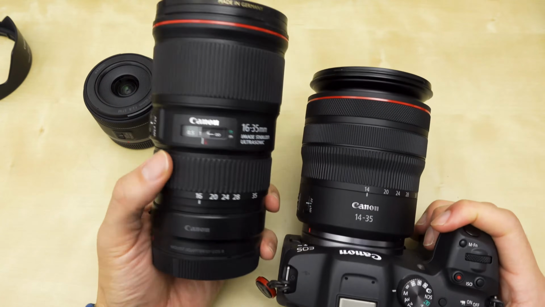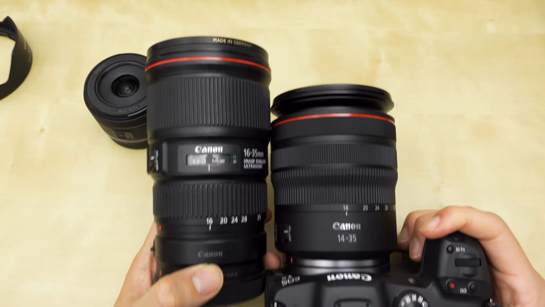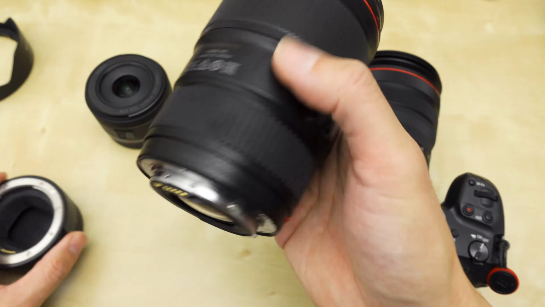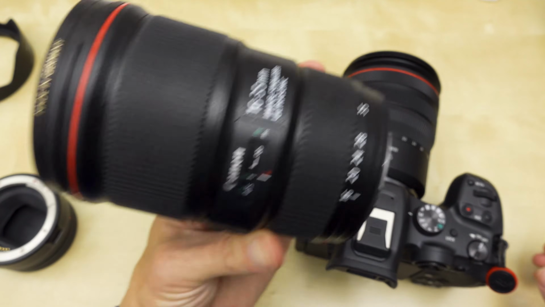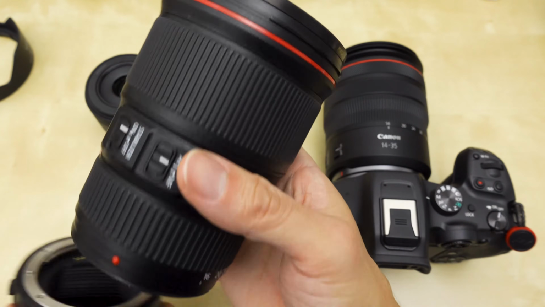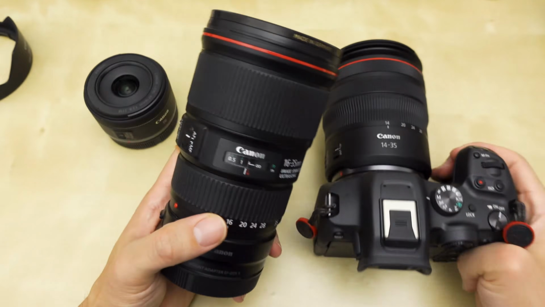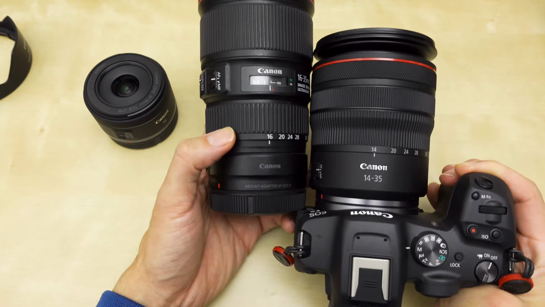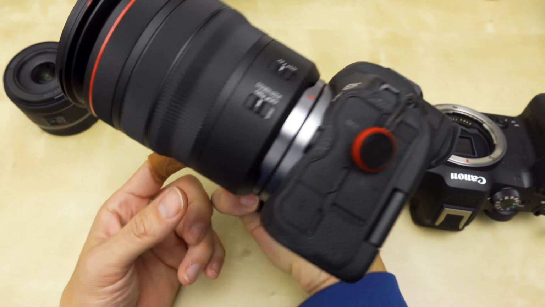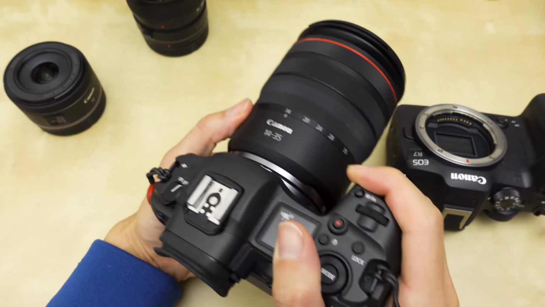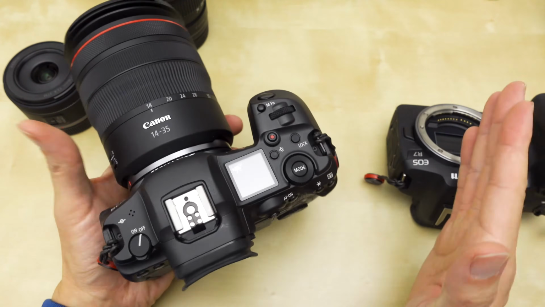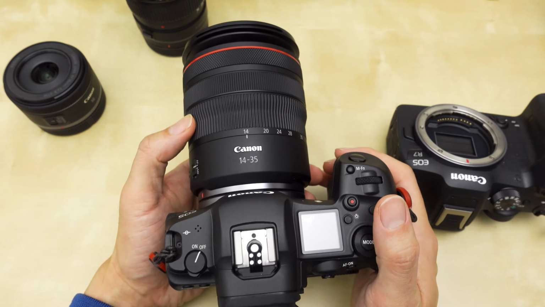Once you throw on the EF to RF adapter, this becomes quite large. It wasn't as large when I used to roll with just my EF glass, like a 5D Mark IV. This was fine. Almost the same size without the adapter, but you need to put the adapter on if you want to switch over to the RF mounts. And look, it's big and heavy. R5, bigger body, and it fits just as well. It looks just as nice. Really good size. And on the full frame, 14 millimeters is wide, really wide, like GoPro wide.